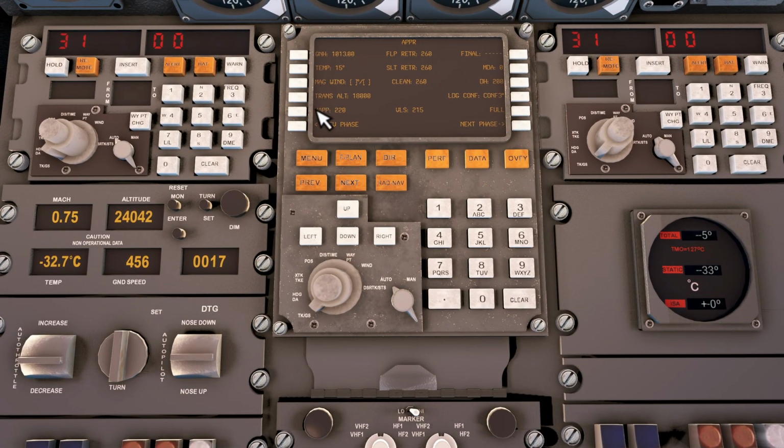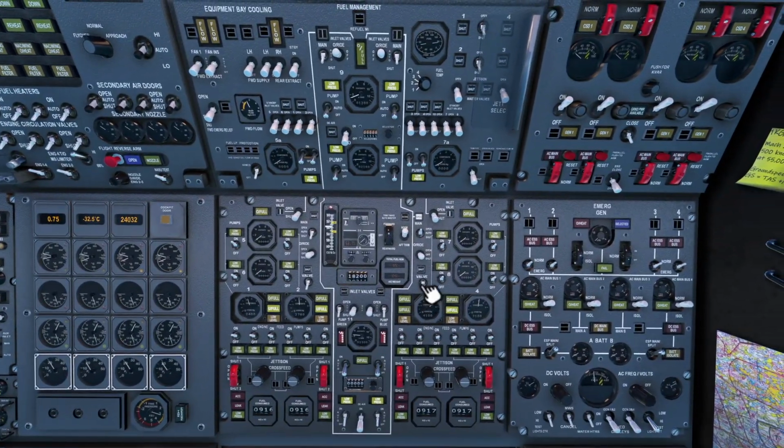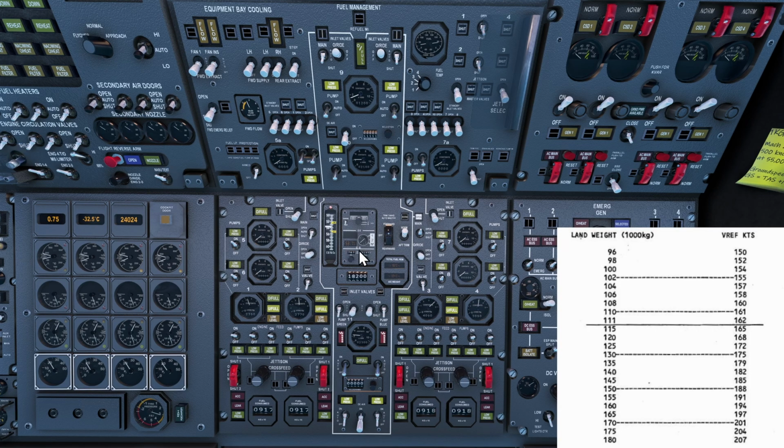The approach is 220 knots below 10,000 feet, and our weight in the moment, can't see it too good, is 130 tons, and according to the manual that gives us about a landing speed of 175 knots.